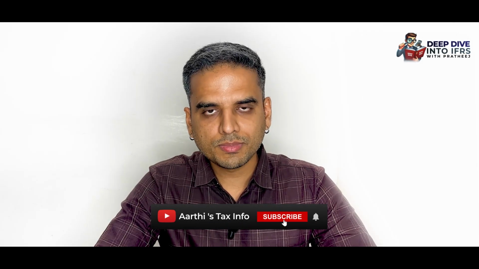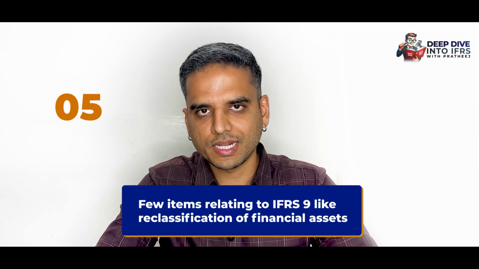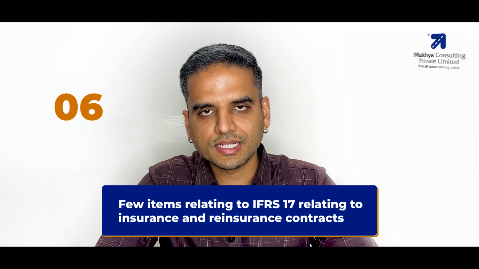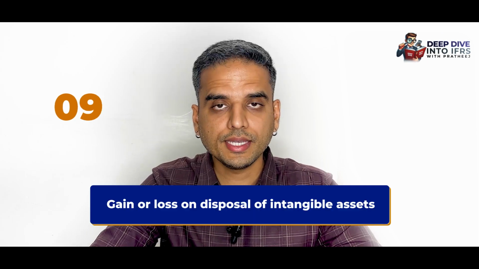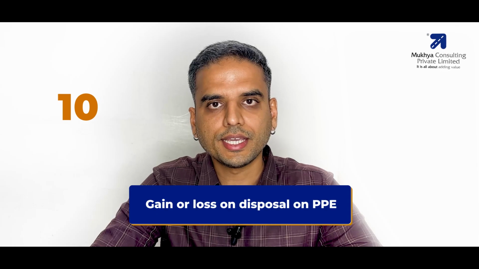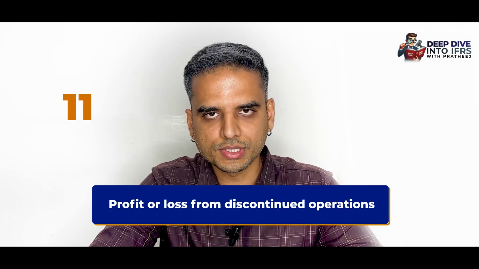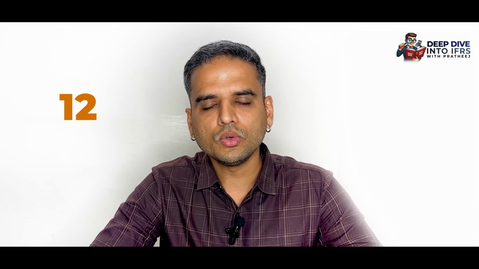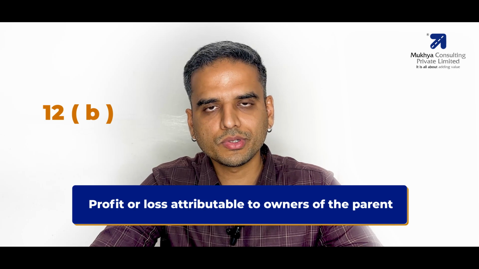Now let's look at the minimum line items that have to be shown on the face of the profit and loss account. Revenue from operations, finance cost, tax expense, impairment losses, few items relating to IFRS 9 like reclassification of financial assets, few items relating to IFRS 17 like income and expenses attributable to reinsurance contracts and insurance contracts, restructuring cost, impairment to inventory, gain or loss on disposal of intangible assets, gain or loss on disposal of property, plant and equipment, profit or loss from discontinued operations, profit or loss for the period split into profit or loss attributable to the non-controlling interests and profit or loss attributable to the owners of the parent.